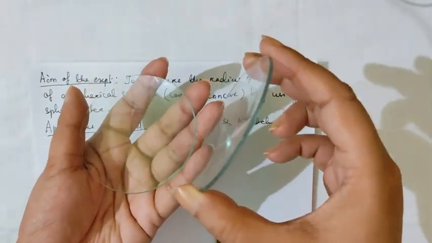So now you see, I have just kept it over this watch glass or convex spherical surface. So you give rotations to the circular scale till the middle leg, this one is the middle leg, touches the top surface of this watch glass or of this convex spherical surface.